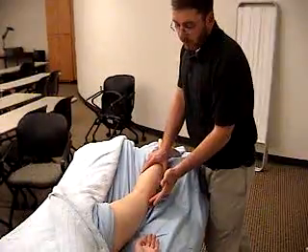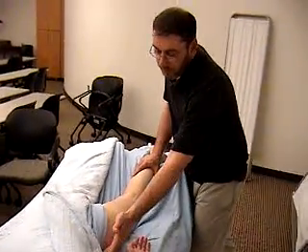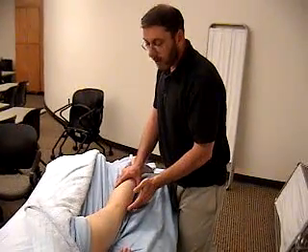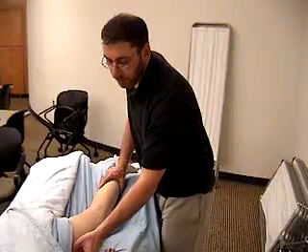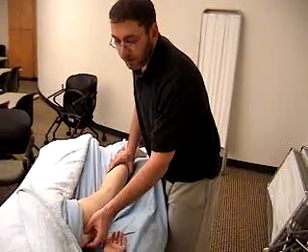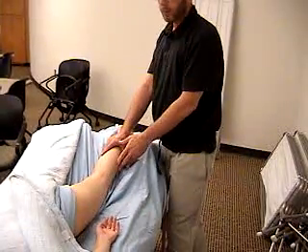On the lateral side, we would have the IT band or the iliotibial band from the iliac crest down to lateral tibia. The superior aspect, right in here, we would have the tensor fascia lata, which is the attachment of the superior aspect of the iliotibial band.